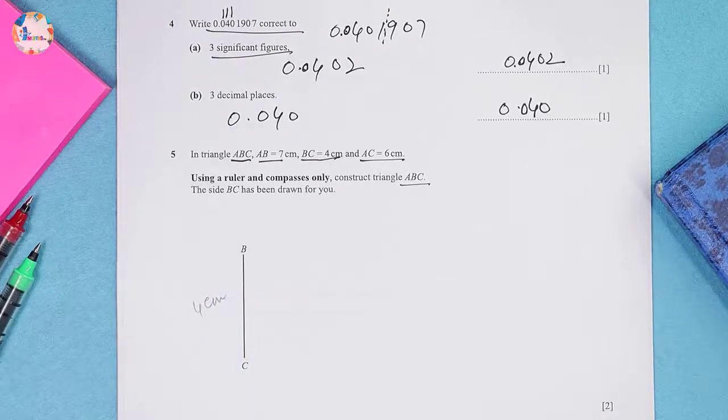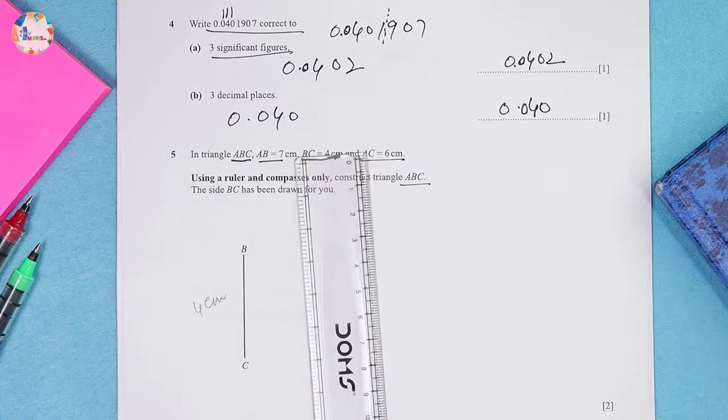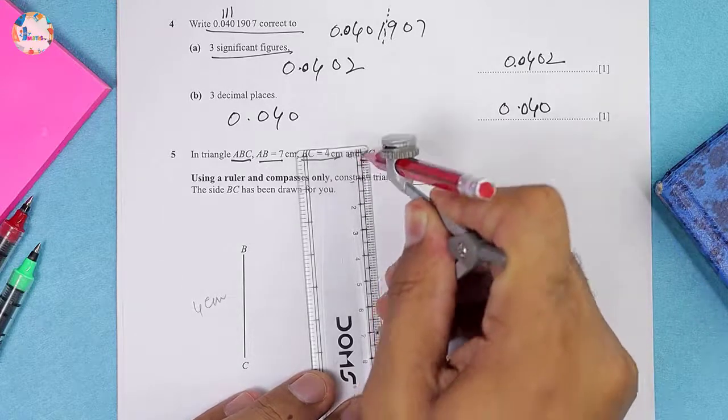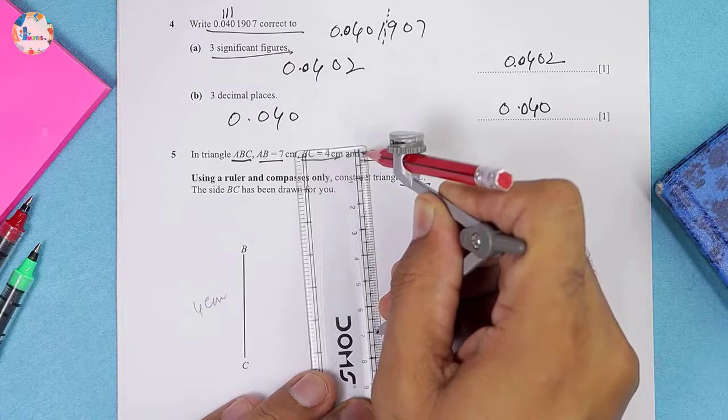And now we have to draw AB. AB is 7 centimeters. So we will measure 7 centimeters. Open this compass 7 centimeters up to this one, and this will be the accurate one.